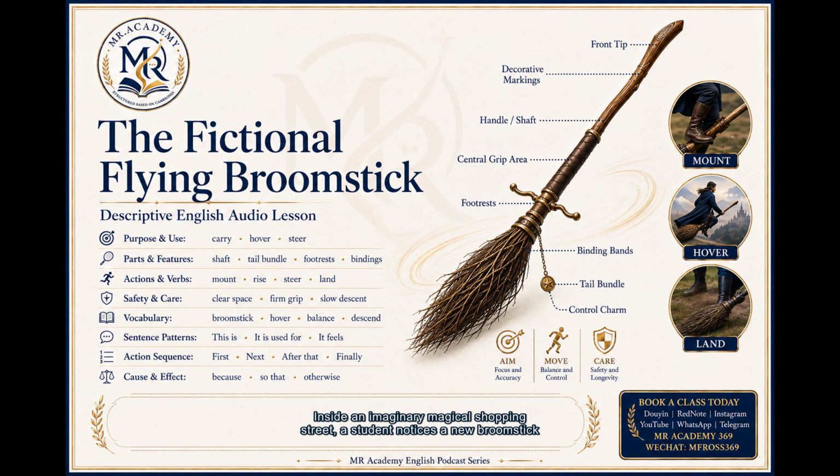Inside an imaginary magical shopping street, a student notices a new broomstick displayed in a long box. The object is fictional, but it provides a rich way to practice real English for shape, material, balance, movement, comparison, and safe storytelling. Today we are going to examine a fictional flying broomstick closely and learn how to describe it in clear, natural American English.